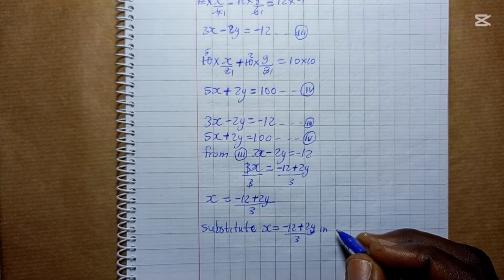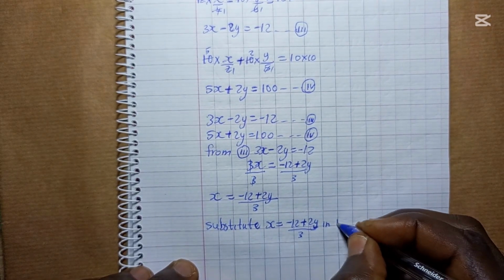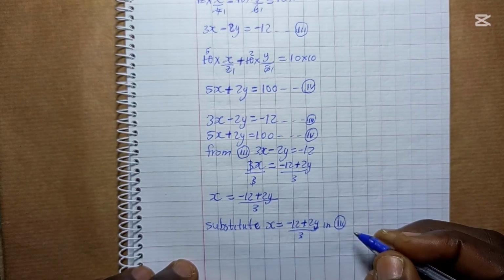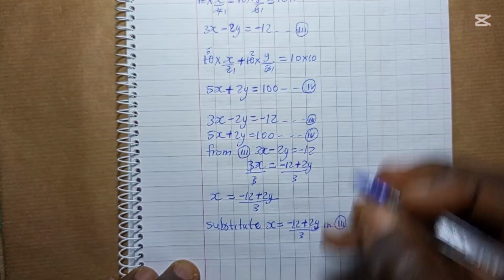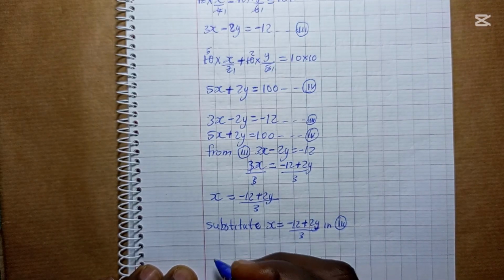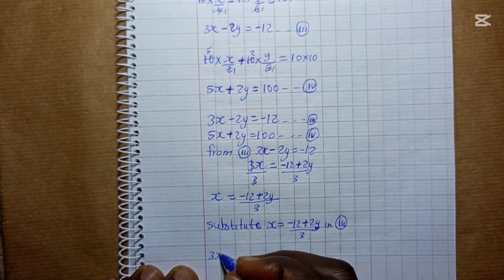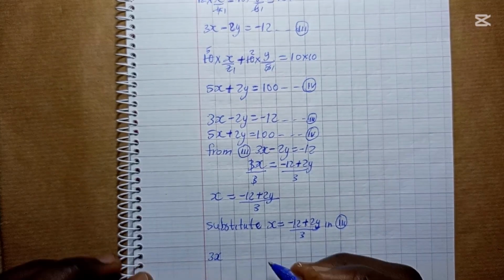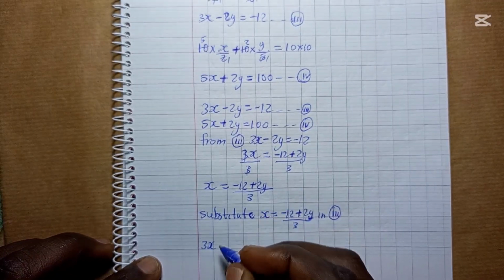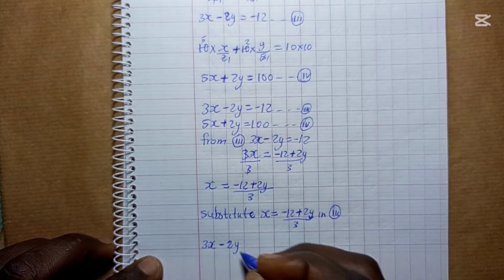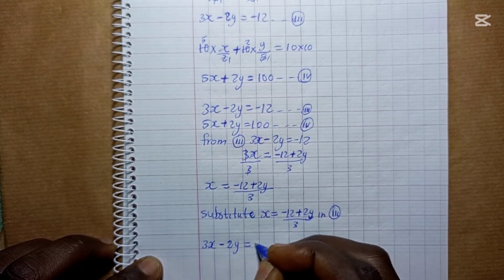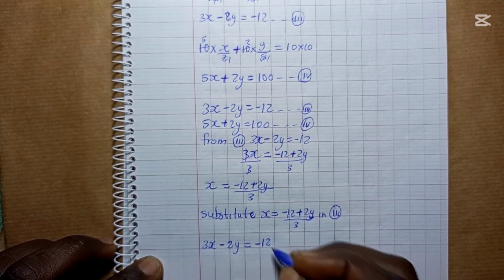We are going to substitute this value in equation 3, which is this one here. So now we have 3x minus 2y is equal to minus 12.